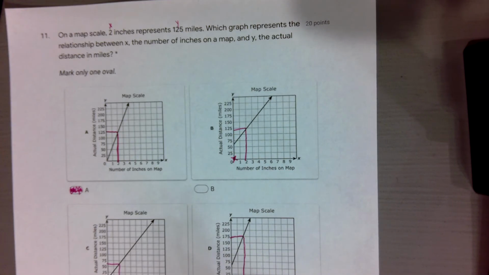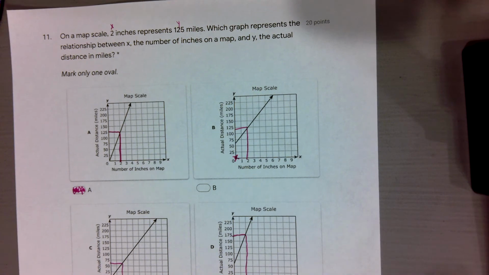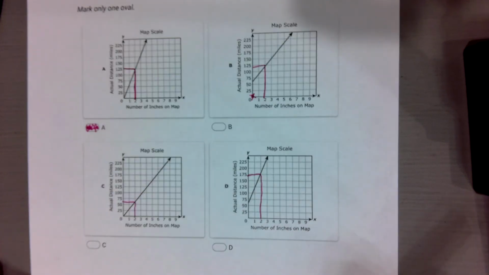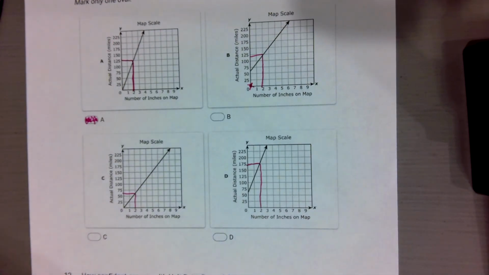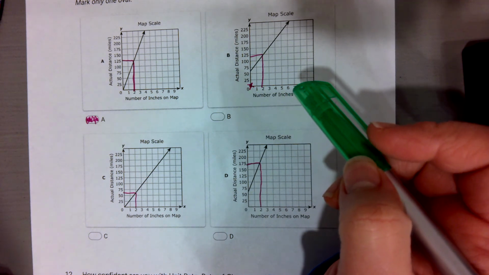On a map scale, 2 inches represents 125 miles. Which graph represents the relationship between x, the number of inches on a map, and y, the actual distance in miles? And so again, I'm looking for 2 inches on my x-axis that is equivalent to, at the same place, 125 miles.